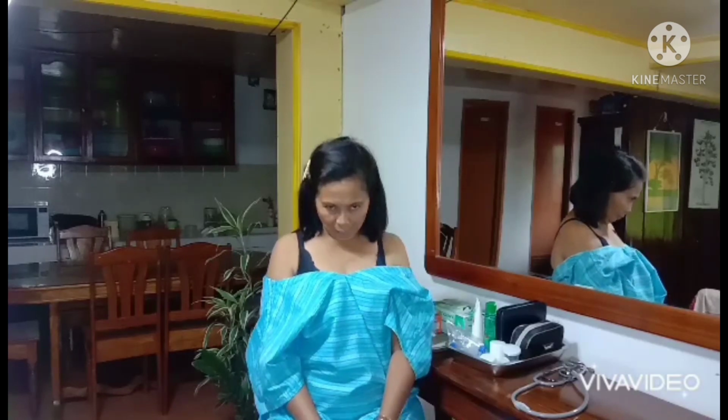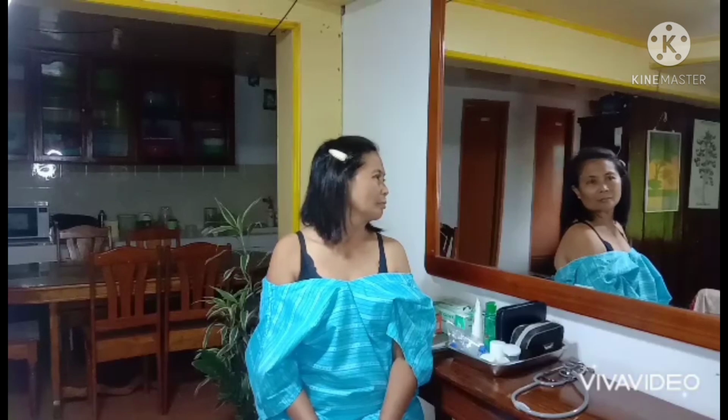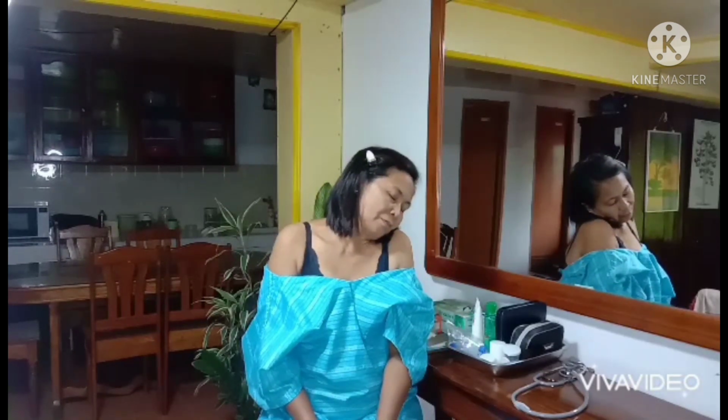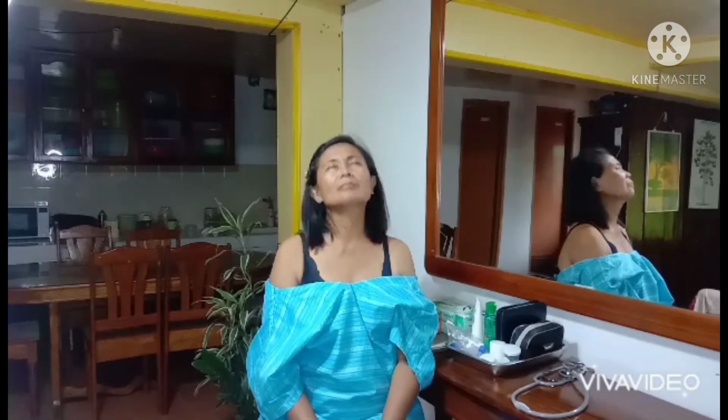Now, we are going to assess the active range of motion of the patient. Let the patient touch her chin to her chest. Then, turn her head to the right and left. Then, let her head go toward her left and right shoulder. And lastly, tilt her head backward.